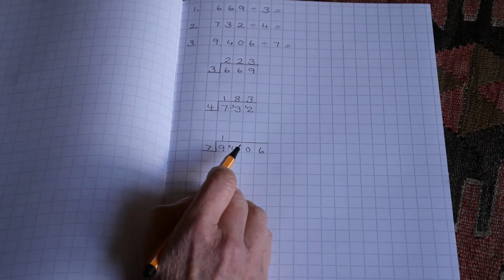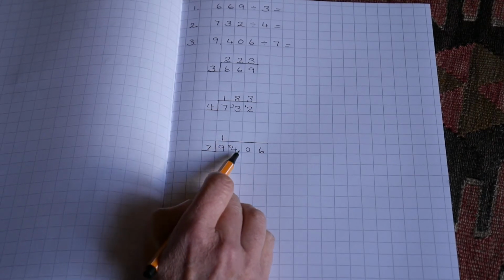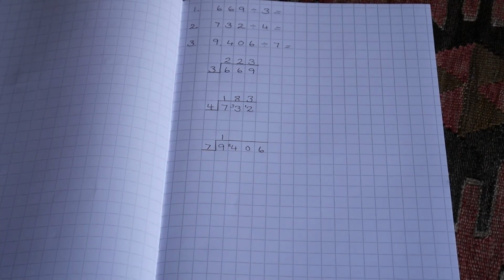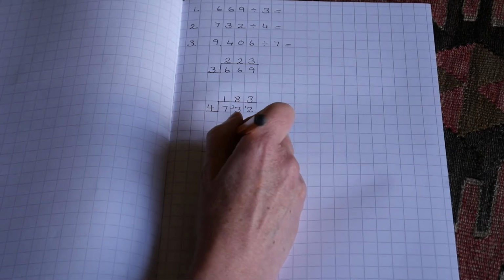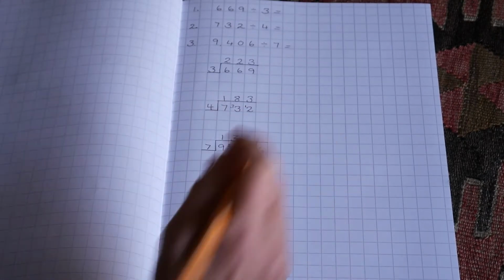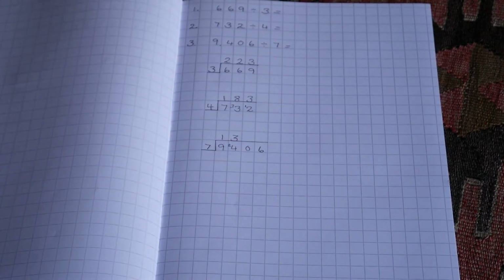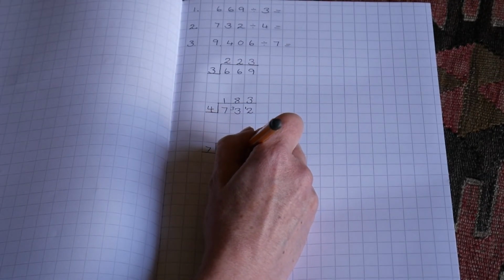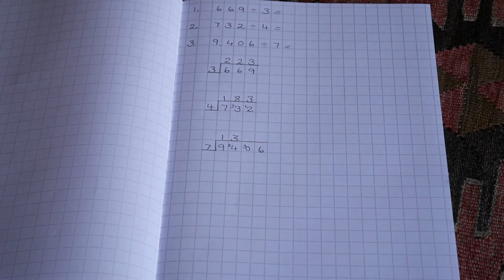Now we've got 24 in this square. How many groups of 7 are there in 24? Well, I know that 7 times 3 is 21. So I'm going to put a 3 here because there are 3 groups of 7 in 24. 3 times 7 is 21, 22, 23, 24. I've got 3 left over. So those 3 that I've got left over, I'm going to pop in the next column.